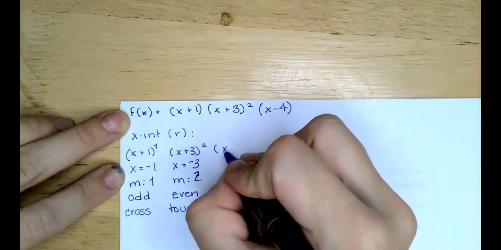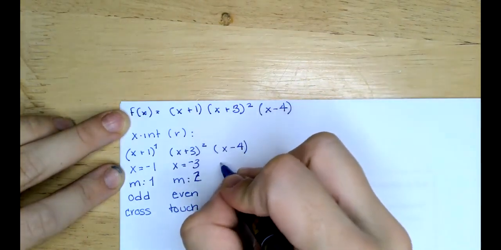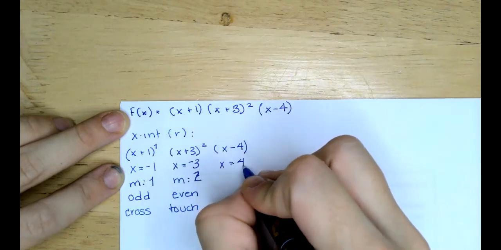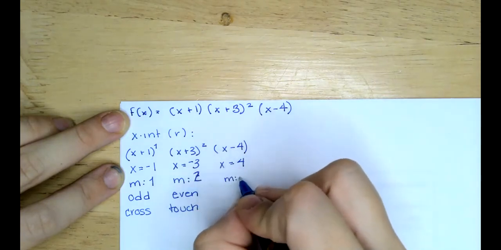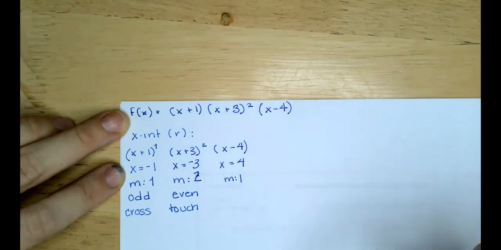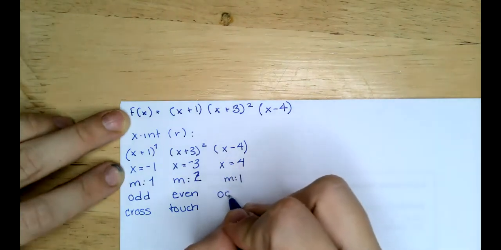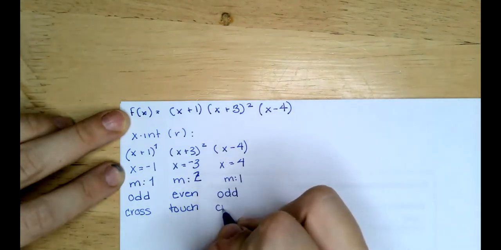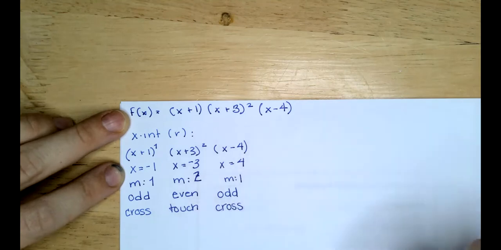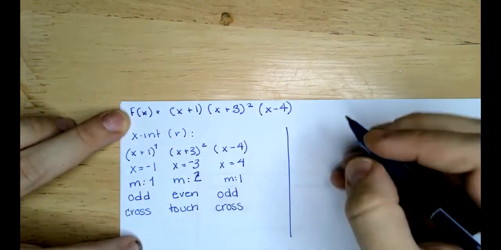The last one is x minus 4. So now the x is actually a positive 4. Multiplicity is 1 again. If there's nothing, it's an understood 1. 1 is odd, and an odd will cross the x-axis, okay?